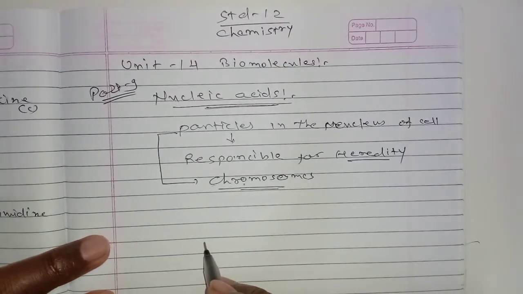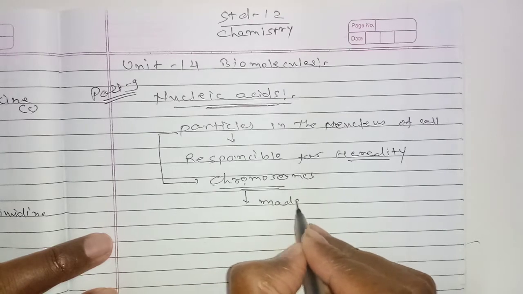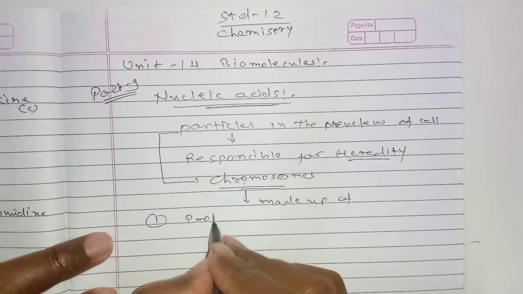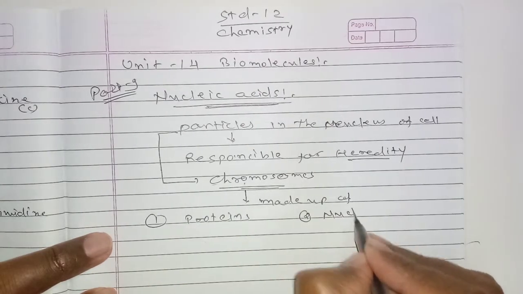Here, the chromosome is made up of proteins and nucleic acid.